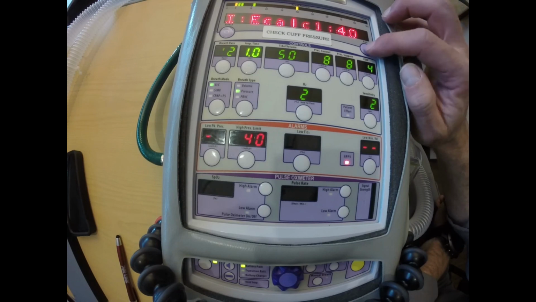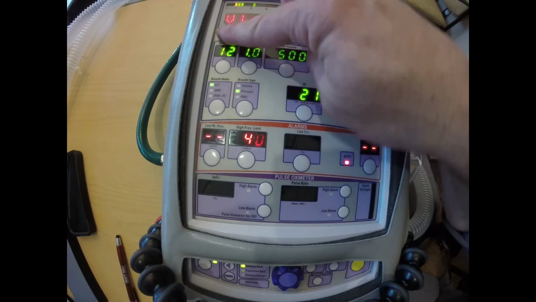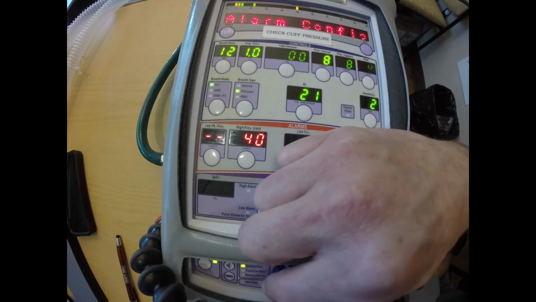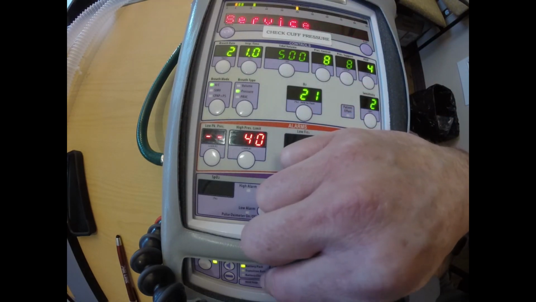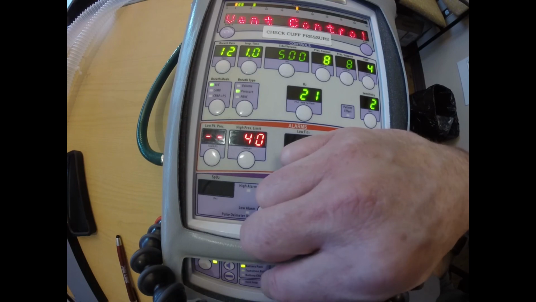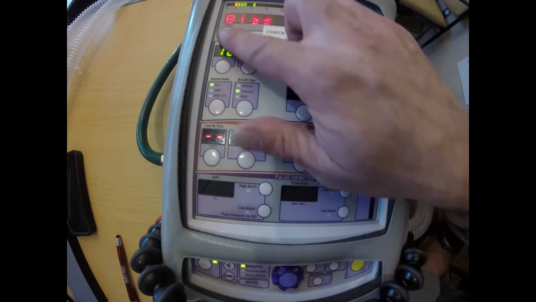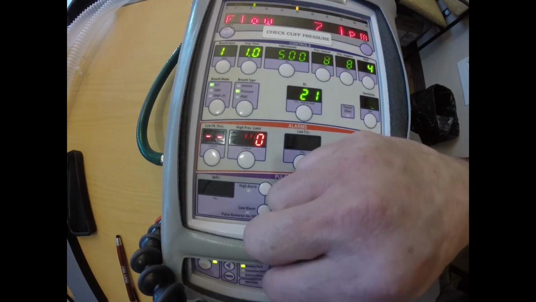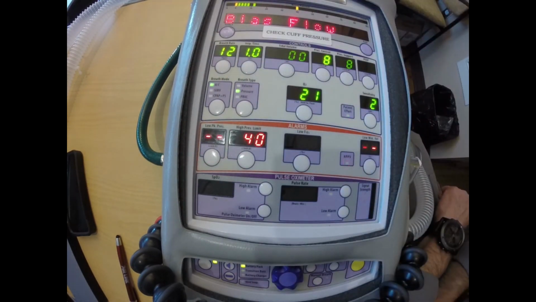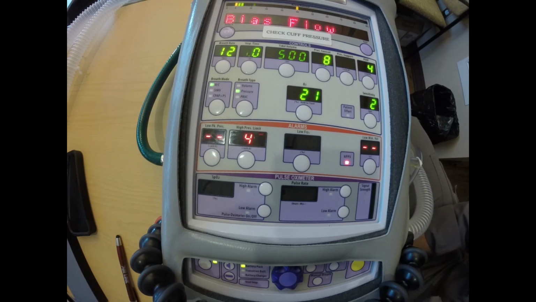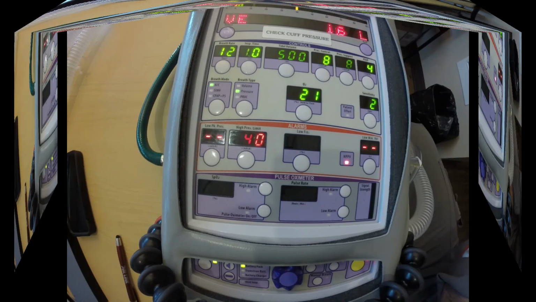Again, if you're having problems with leak at this point, then you could always adjust your bias flow. So currently, let's go under vent control again, and we're going to go under bias flow here, and my bias flow is at 5, and maybe I'll give them a bias flow of 10 to allow that extra flow within the ventilator circuit, especially on expiration or during it.